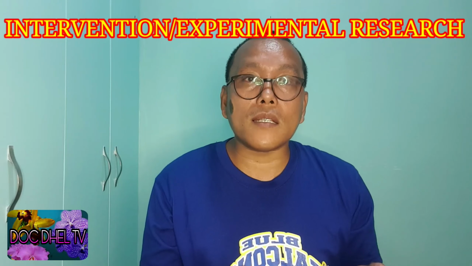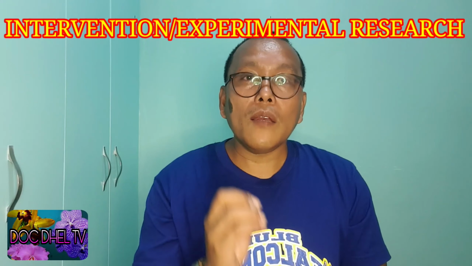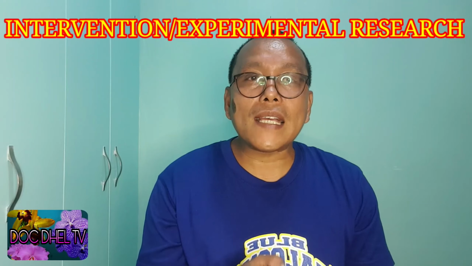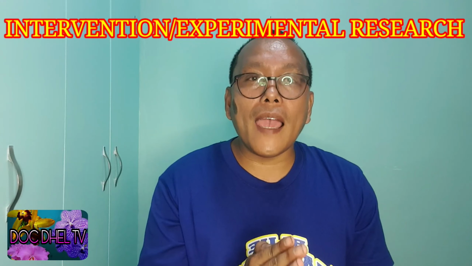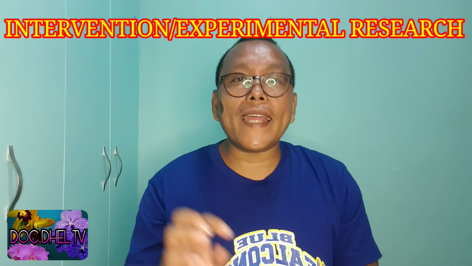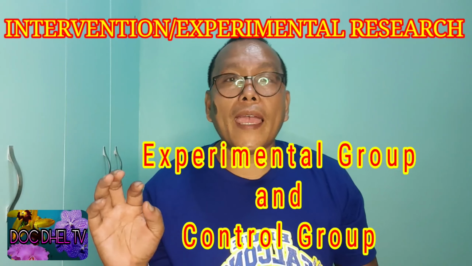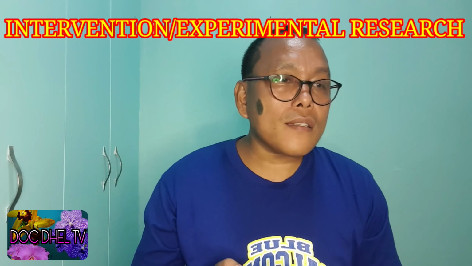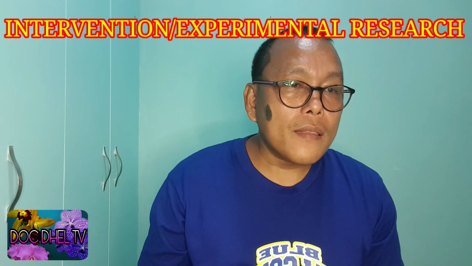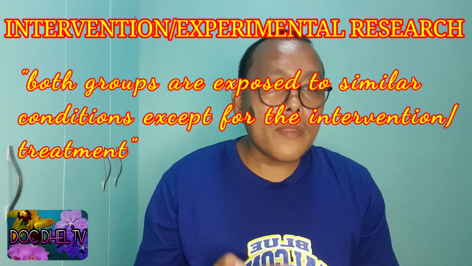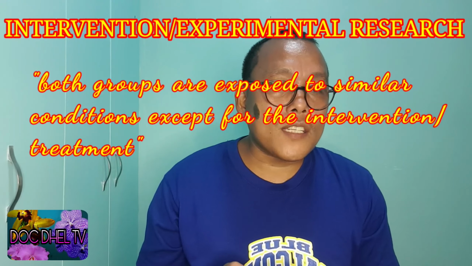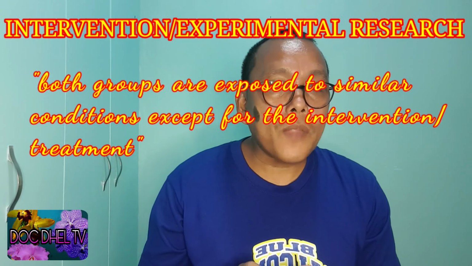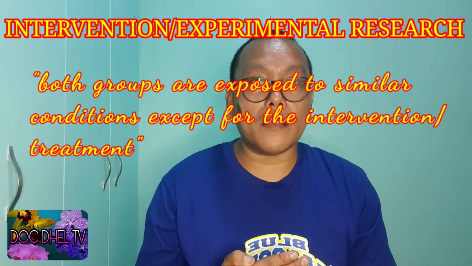But of course, in order to measure the efficacy of the SIM, you should have an experimental group and a control group. According to here, both groups are exposed to similar conditions except for the intervention or treatment.